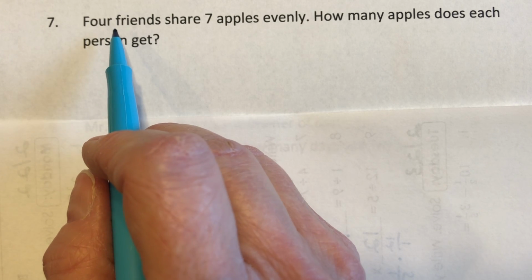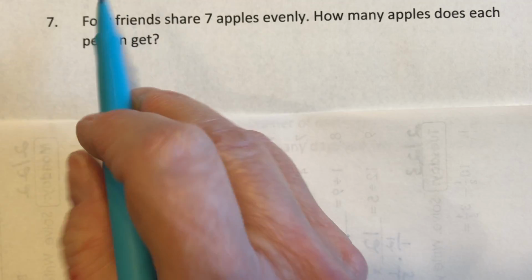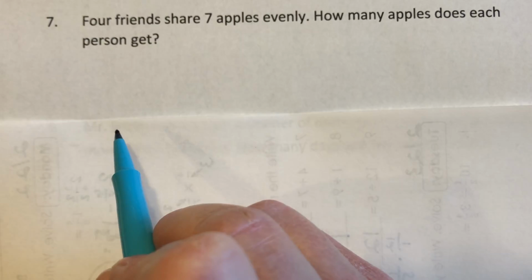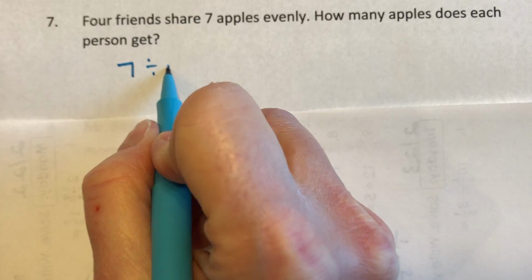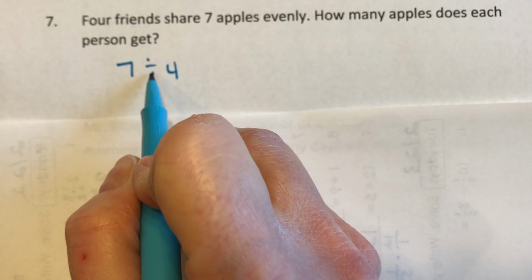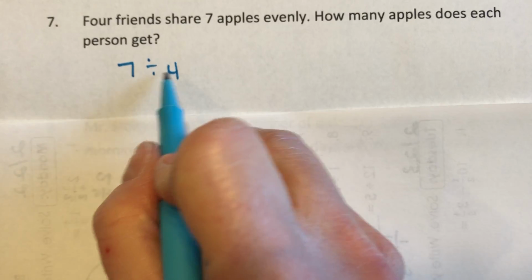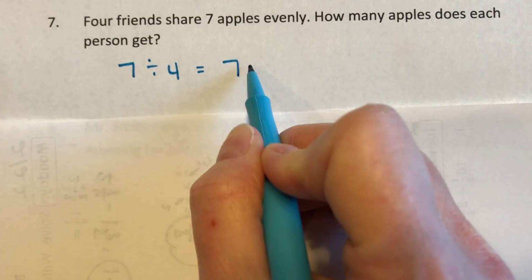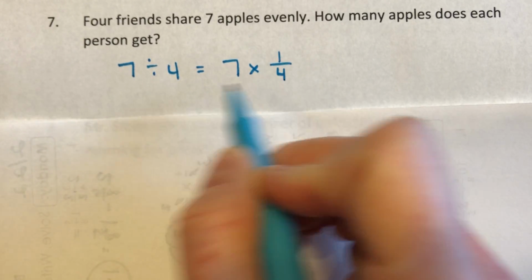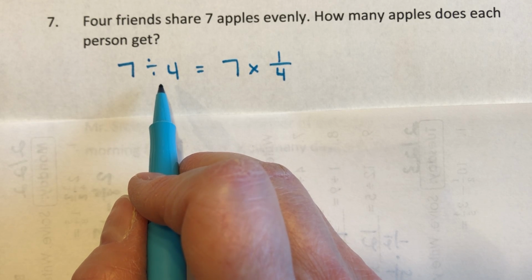So 4 friends are sharing 7 apples evenly. I want you to think about what you're dividing up, because that's what you're supposed to start with. You're not dividing up your friends, aren't you dividing up the apples? So this should be 7 divided by 4. The 7 apples are being divided up between 4 people. Order matters when you divide. To get this answer of 7 divided by 4, I can take 7 times 1/4.